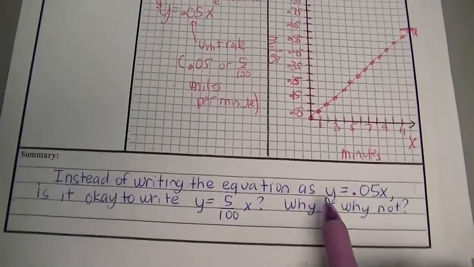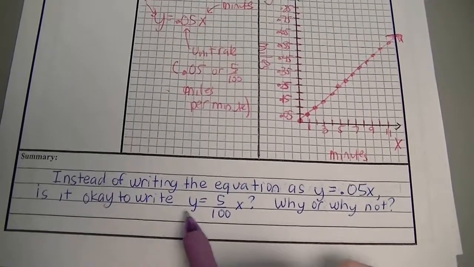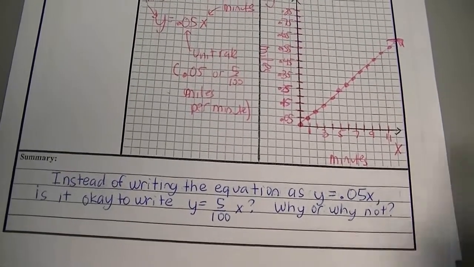Okay, instead of writing the equation as y equals 5 hundredths x, is it okay to write y equals 5 hundredths x? Why or why not?